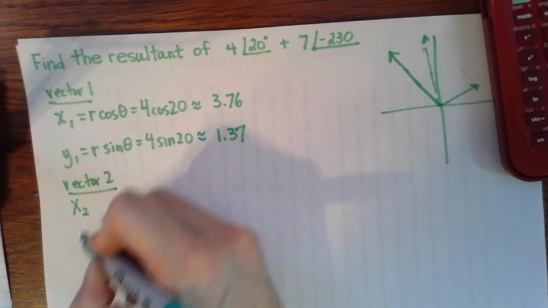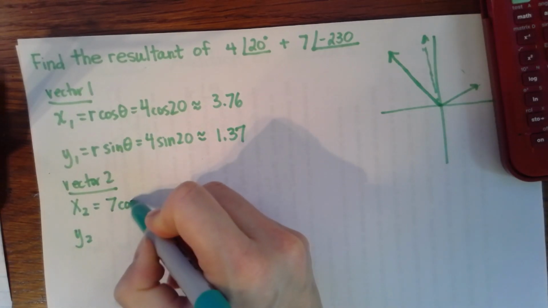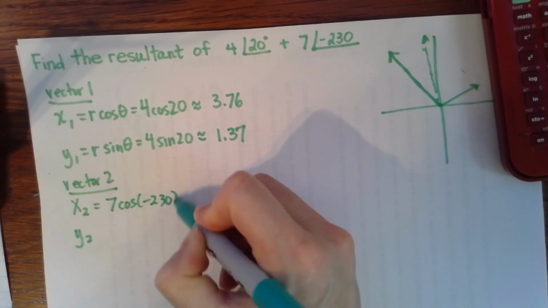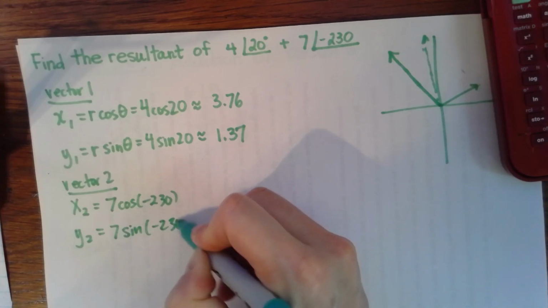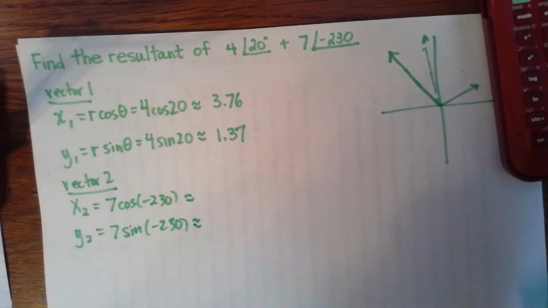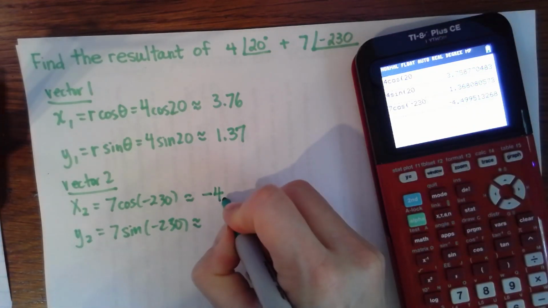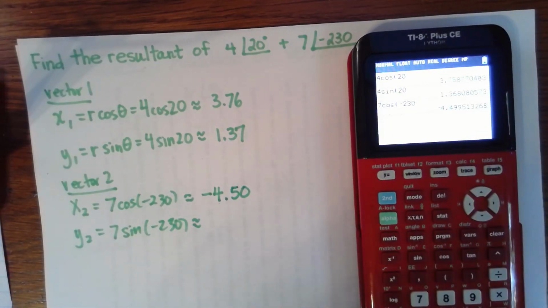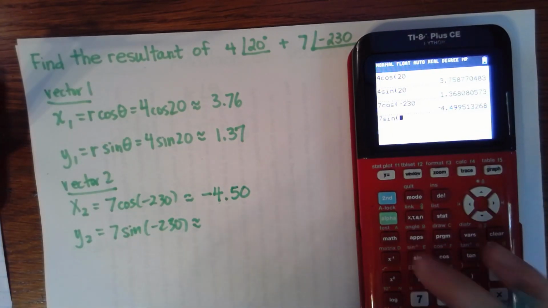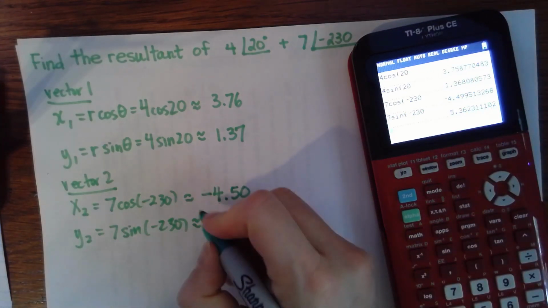Okay, it's got an x and a y as well. So this is going to be 7 cosine of negative 230, and the y is going to be 7 sine of negative 230. So our 7 cosine of negative 230 is about negative 4.50. And our 7 sine negative 230 is about 5.36.